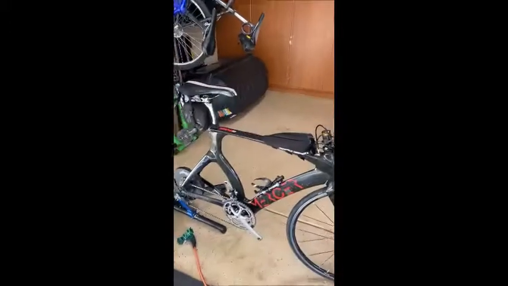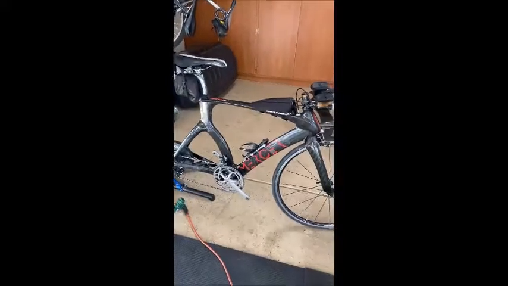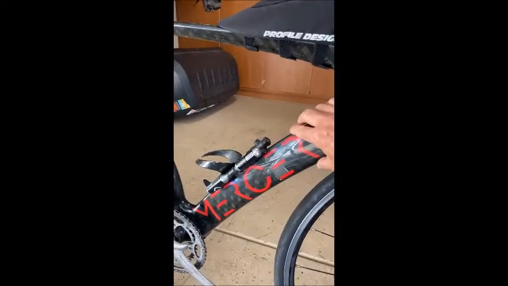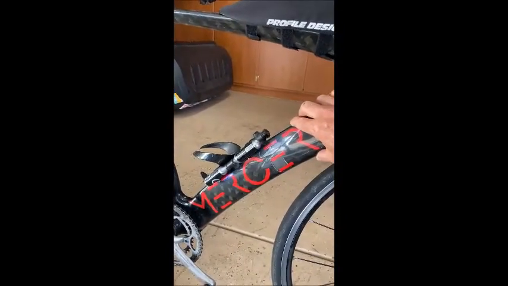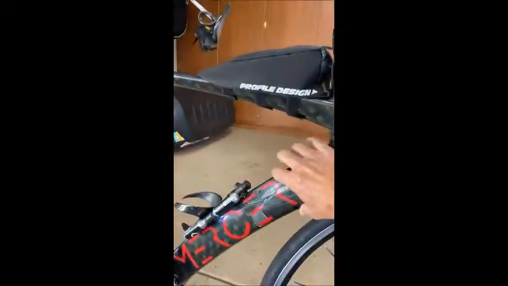Now all the other bikes have the same names for the parts, but some of the shapes are different. So you see this down tube is shaped differently on this time trial bike versus the road bike, which is round. Okay, trying to reduce drag force.